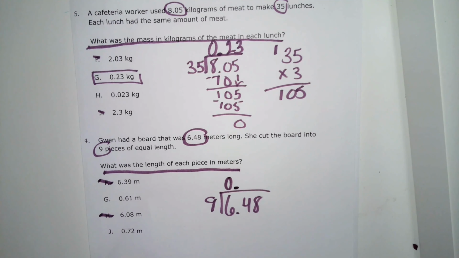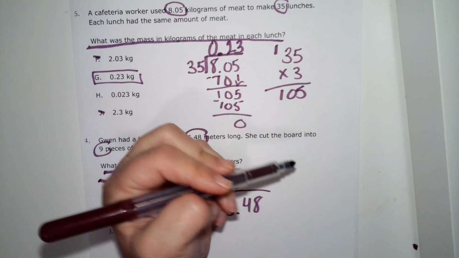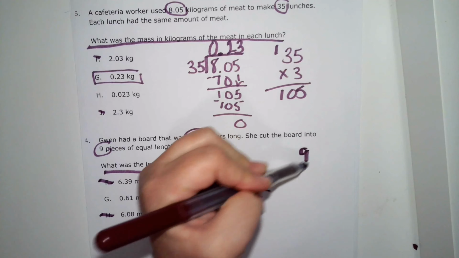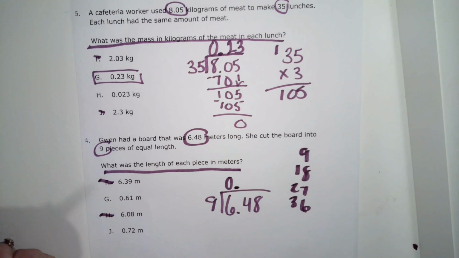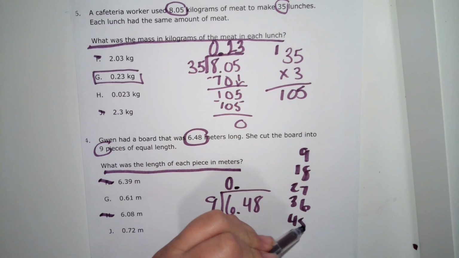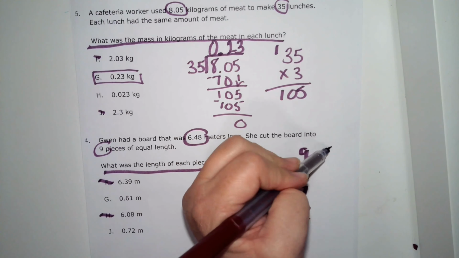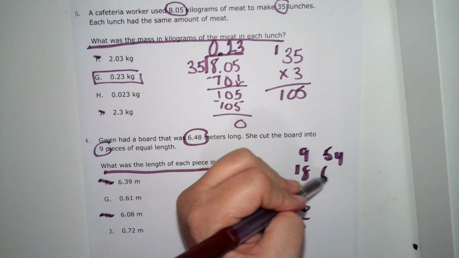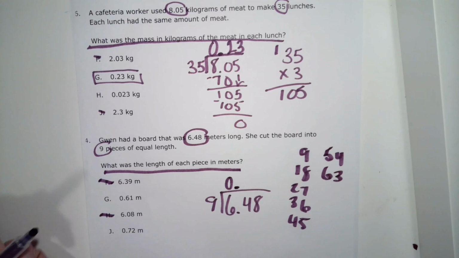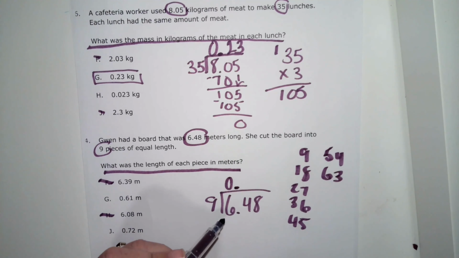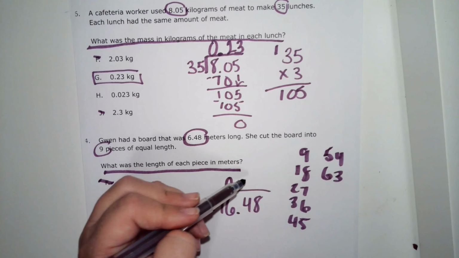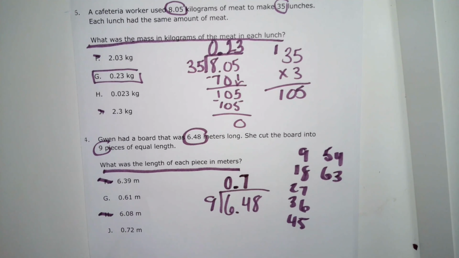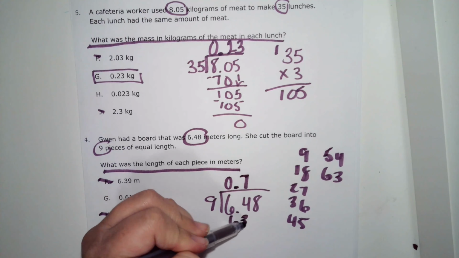So now I'm going to continue. If I count by 9s, watch what I do. 9, 18, 27, 36, 45, 54, 63, which is real close to 64. And that's 1, 2, 3, 4, 5, 6, 7 times. 7 times 9 gives me 63.